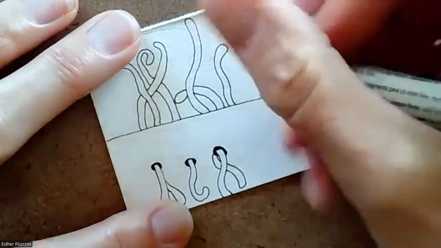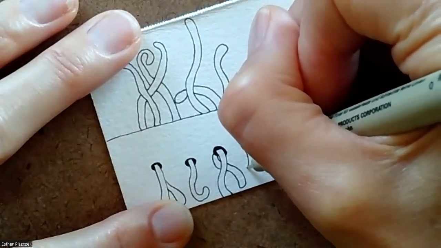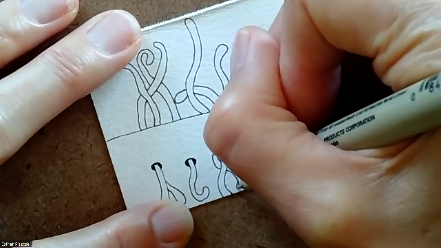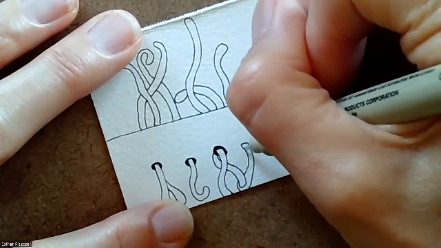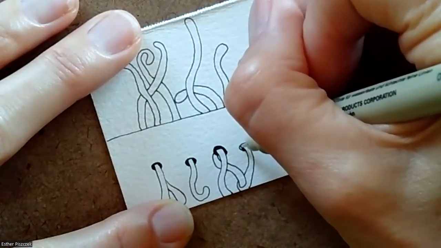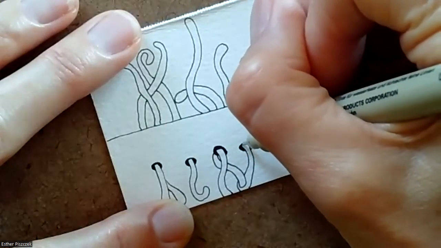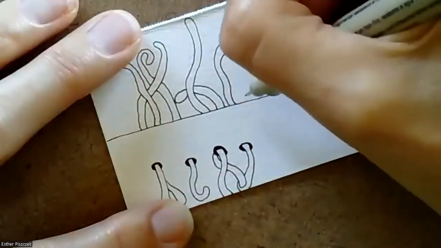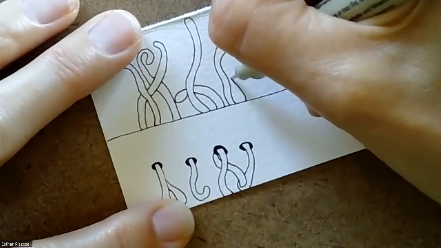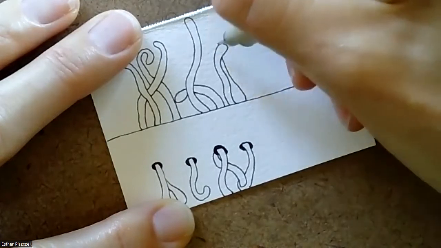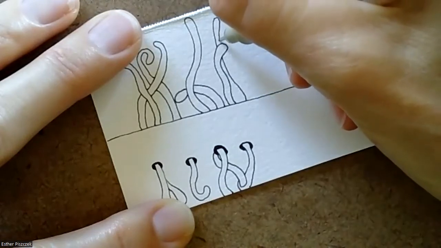So safely on this piece of paper, knowing that whatever you're creating is absolutely perfect. It's not supposed to look like mine or anybody else's. It's supposed to look like yours.